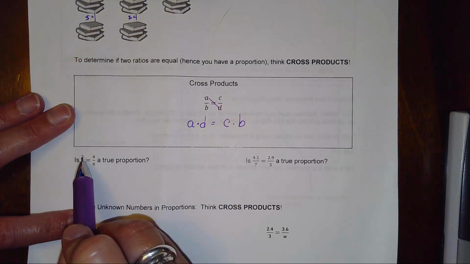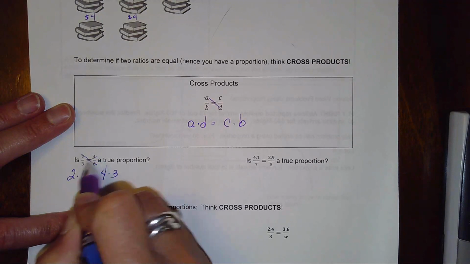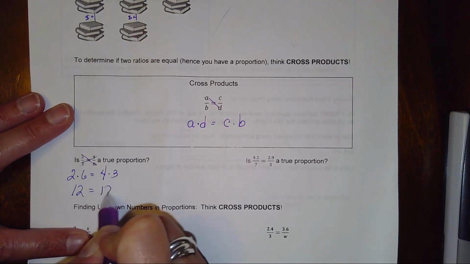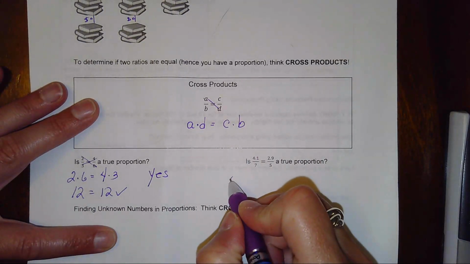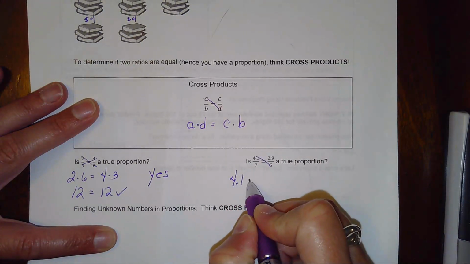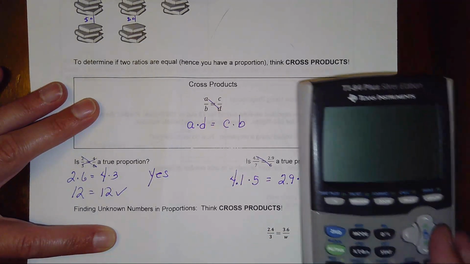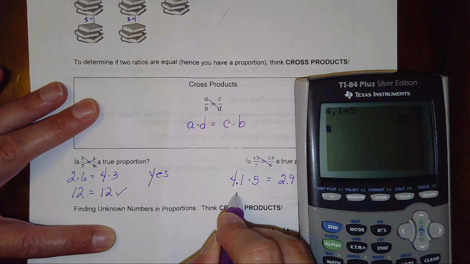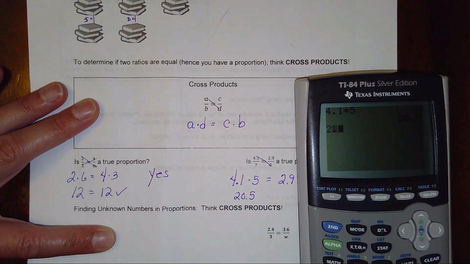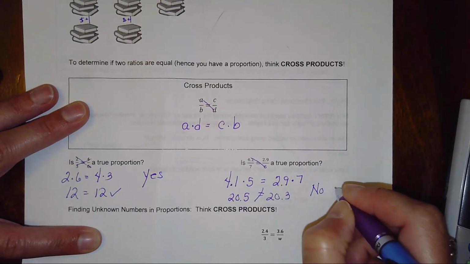So is this a true proportion? Does 2 times 6 equal 4 times 3? Yeah, 12 equals 12. So yes, this is a true proportion. Now this one isn't quite as obvious. Does 4.1 times 5 equal 2.9 times 7? 4.1 times 5 is 20.5, and 2.9 times 7 is 20.3. So no, they're not equal. This is not a proportion.